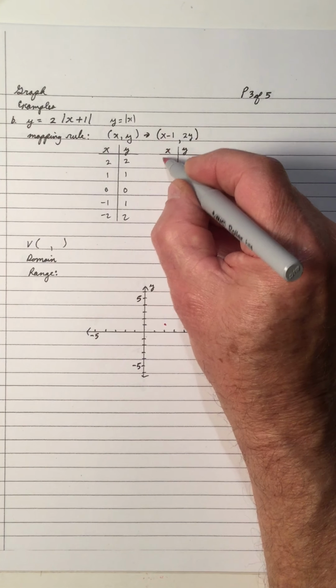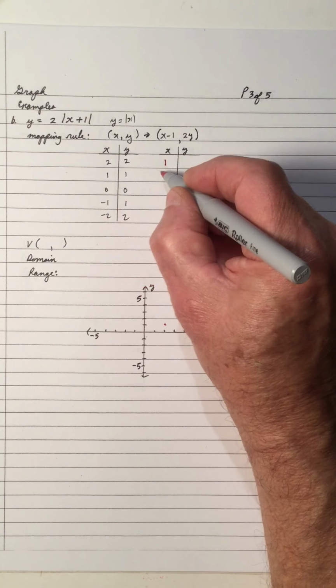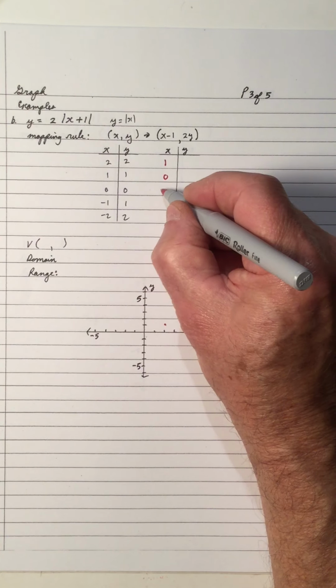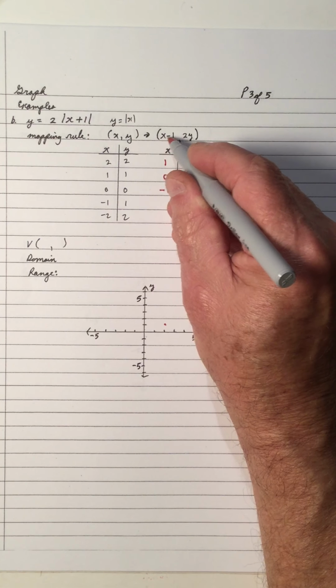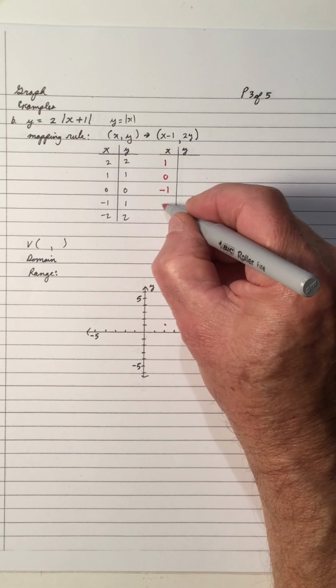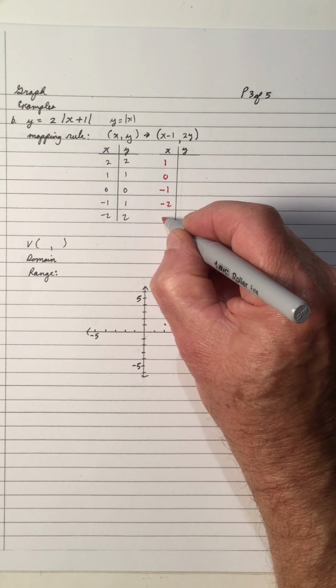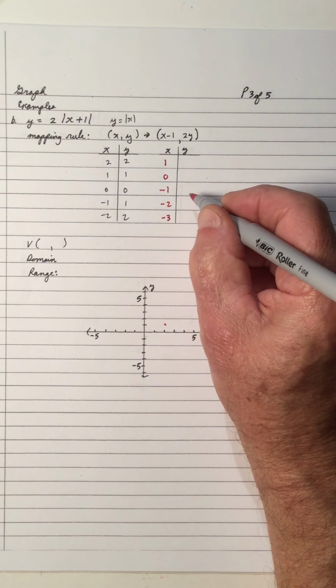Put a 2 in, 2 minus 1 is 1. Put a 1 in, 1 minus 1 is 0. Put a 0 in, you get a negative 1. Put a negative 1 in, negative 1 minus 1 is negative 2. Notice 1, 0, negative 1, negative 2. And I can say that's a 3.